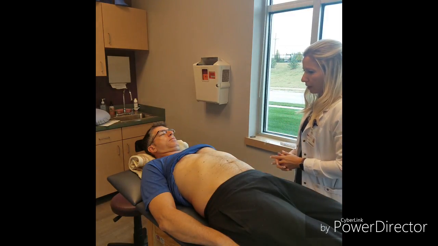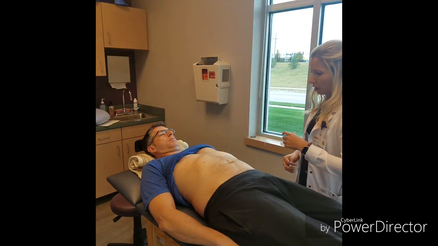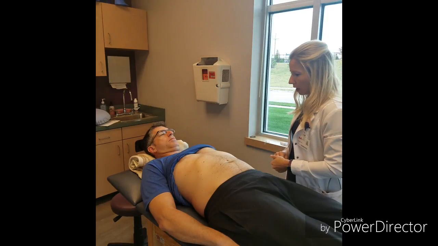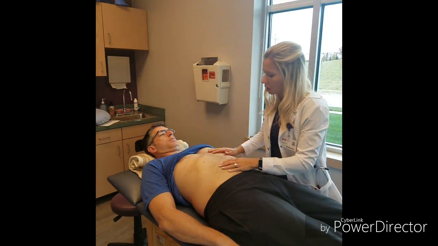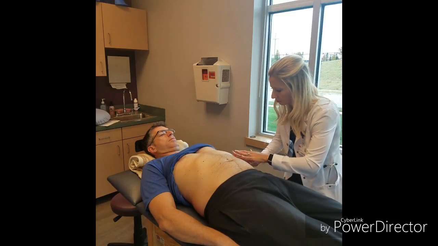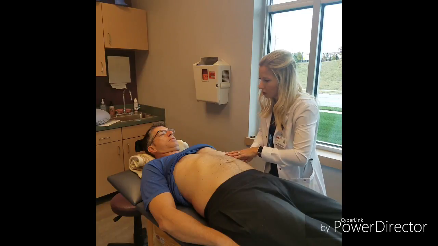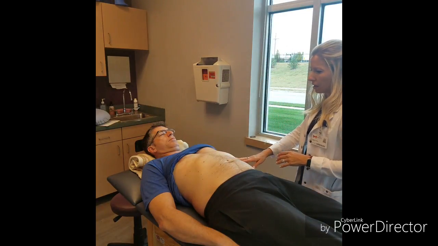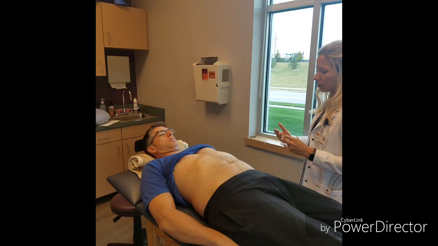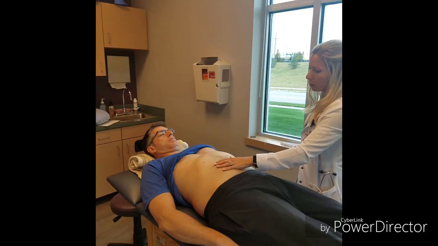And then now I'm going to go ahead and percuss over the gastric air bubble in the lower left anterior rib cage. So to do that, we're going to go ahead and percuss here. So again, what we're percussing for is it should be tympanic over in that, but it's lower in pitch than what we would hear on the 4 quadrants.